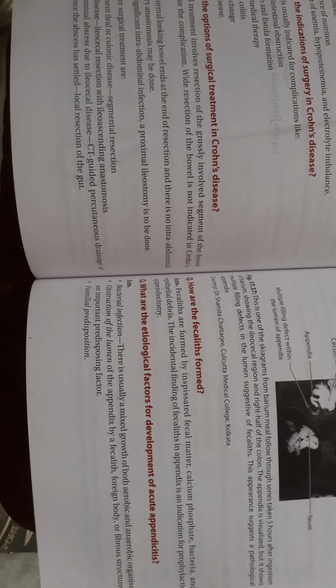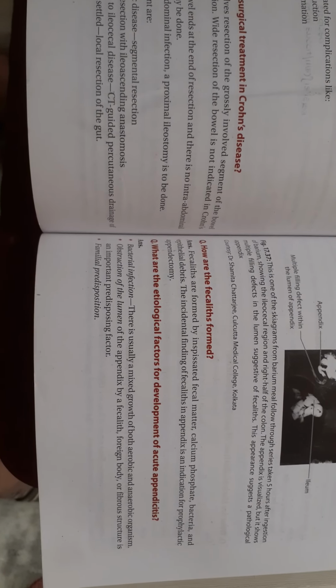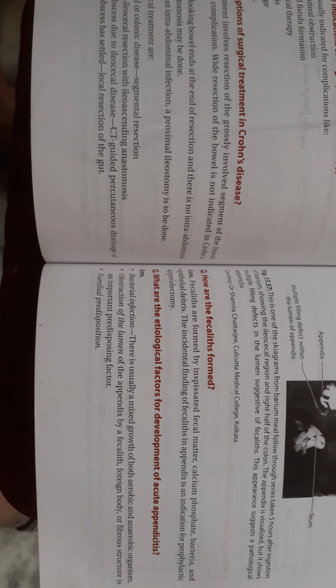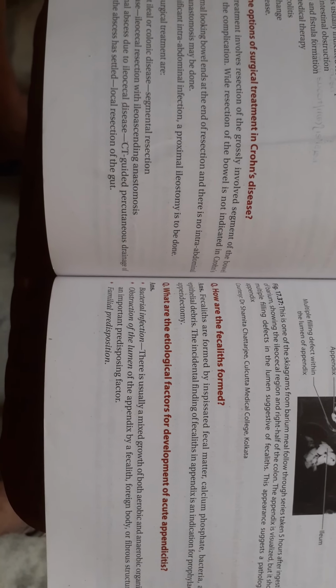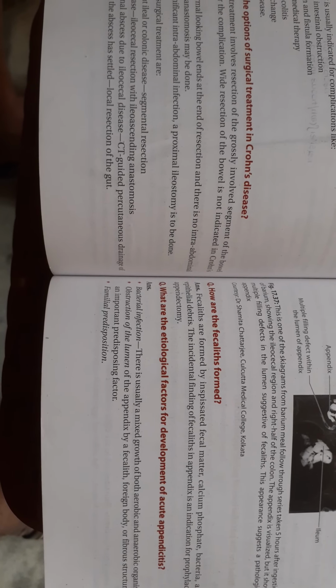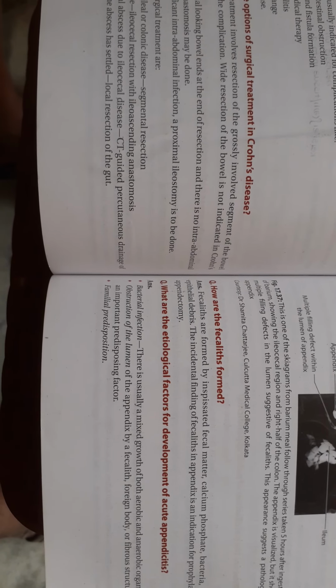What are the etiological factors for development of acute appendicitis? Bacterial infection: there is usually mixed growth of both aerobic and anaerobic organisms. Obstruction of the lumen of the appendix by fecalith, foreign body, and fibrous stricture is an important predisposing factor. Familial predisposition.